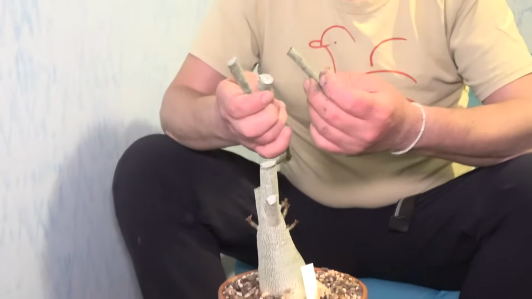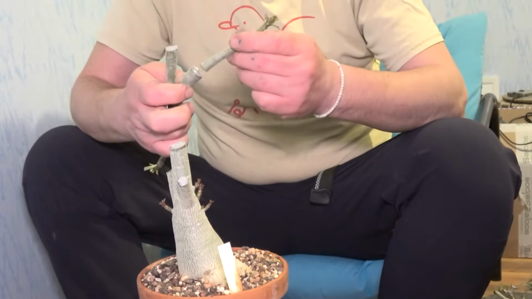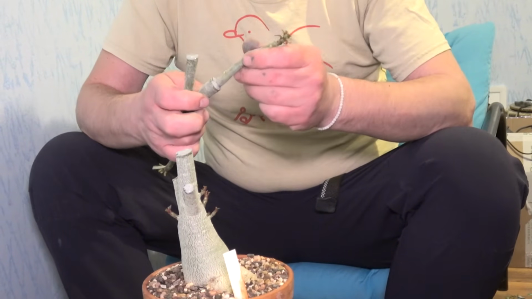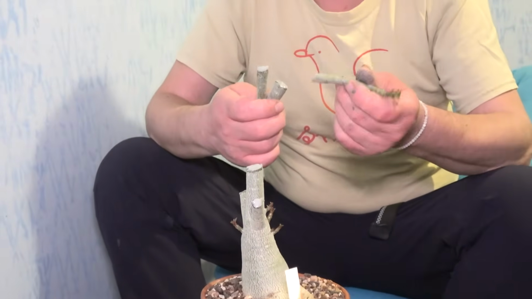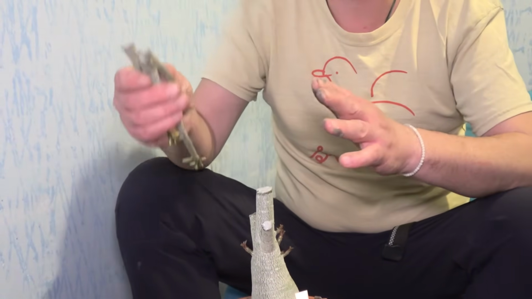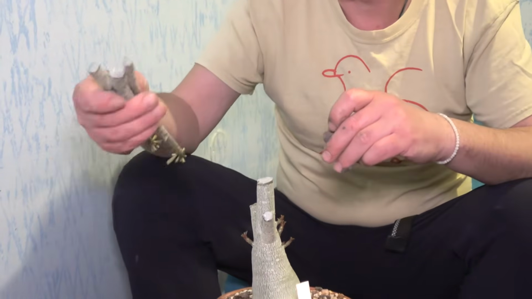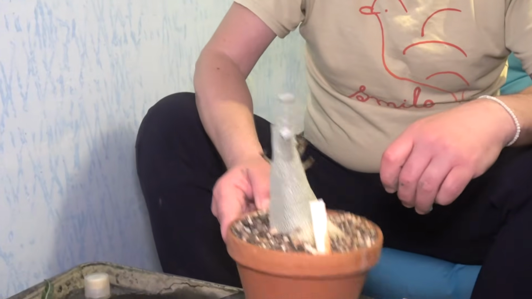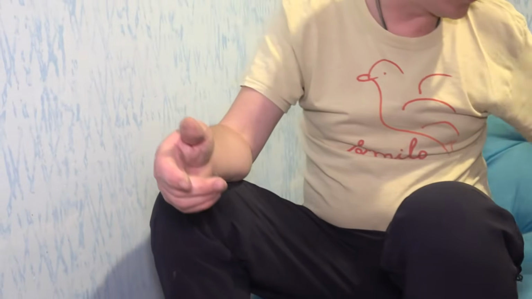If I grow this just like this branch, I'm not going to have a codex, but if I graft these branches on an existing Adenium obesum from seed, I will have a codex, and I will have branches and leaves from this species, which is what I actually want. So I will save these branches, and this tree will go on the window again.